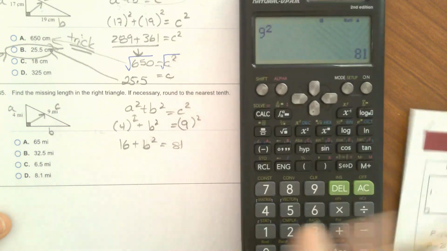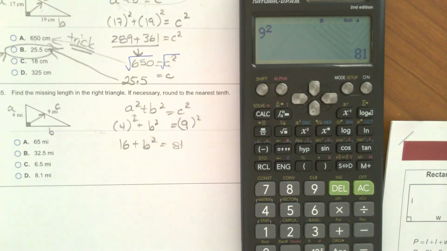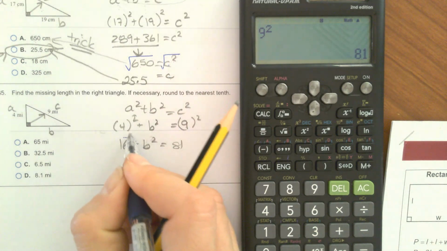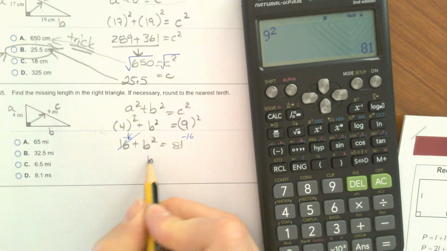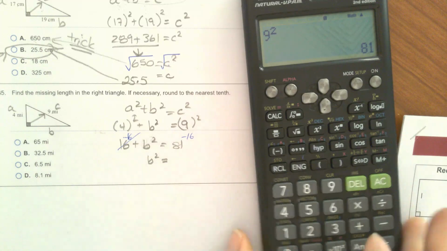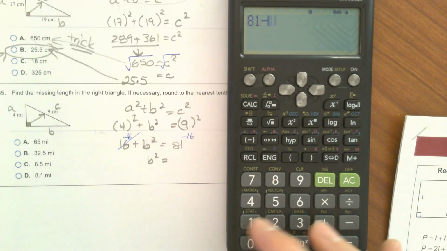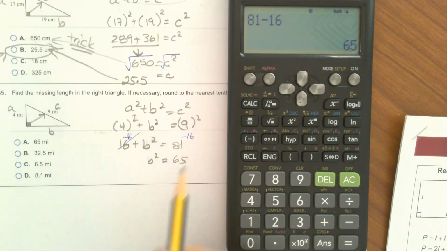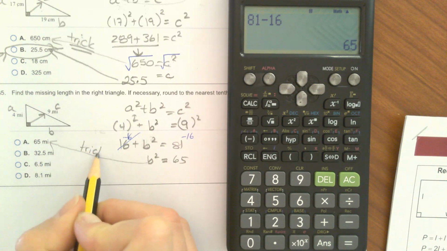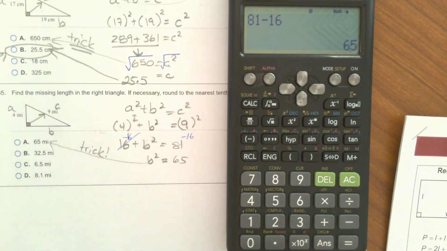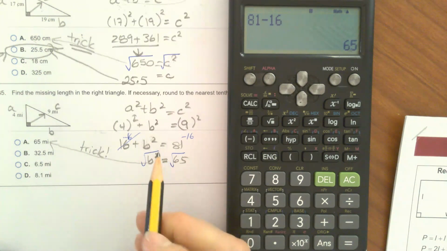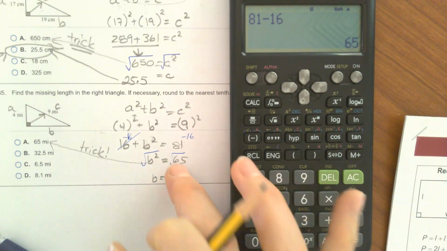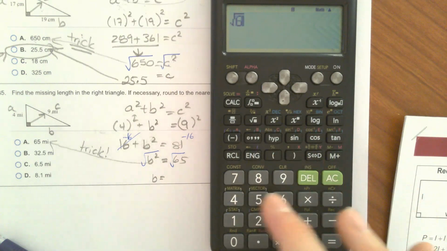But now B squared wants to be by itself, so you have to get rid of the 16. Take the 16 off each side. Now you're left with B squared equals, what's 81 minus 16? Now look, there's the 65, but that's a trick. Don't fall for the trick. Take the square root. So that means B is equal to the square root of 65.